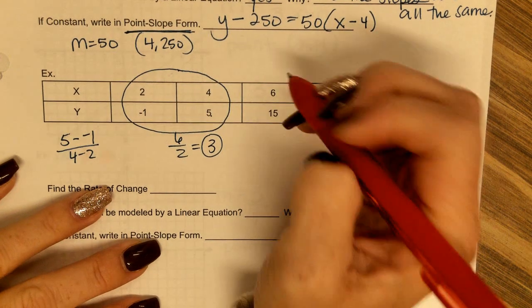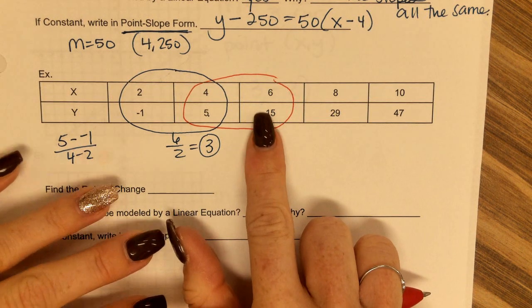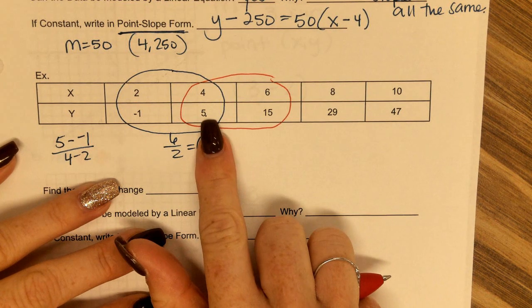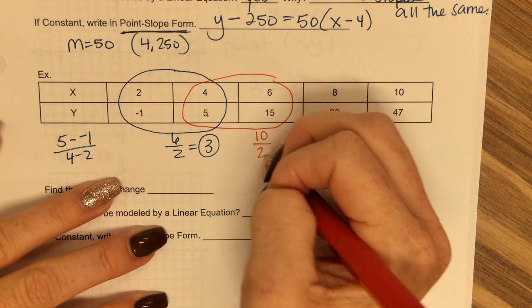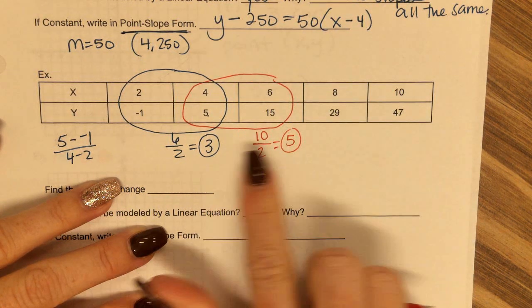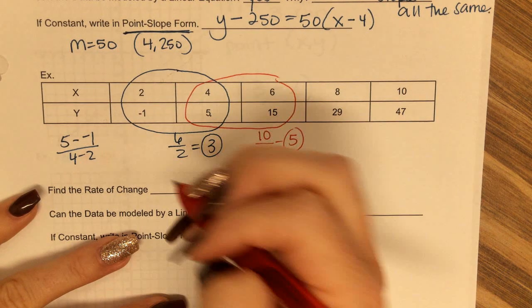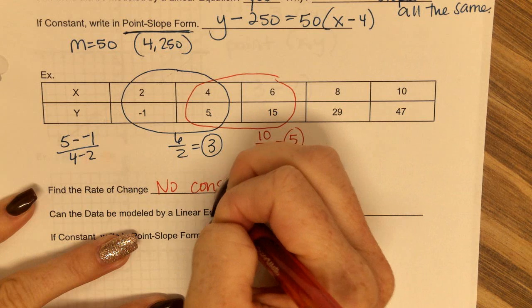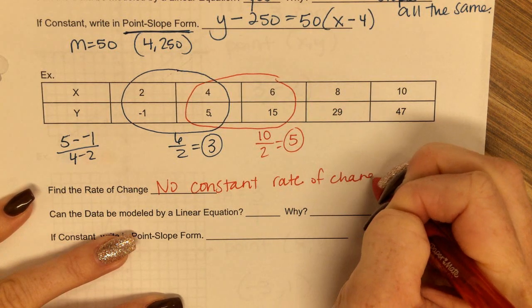Okay, now let's find this one. If it's linear, this also has to be 3. What's 15 minus 5 over 6 minus 4? What's 10 divided by 2? Are they the same? So do I even need to do the rest? No, it is not linear. It says find the rate of change. They were all different. So I would put there is no constant rate of change.